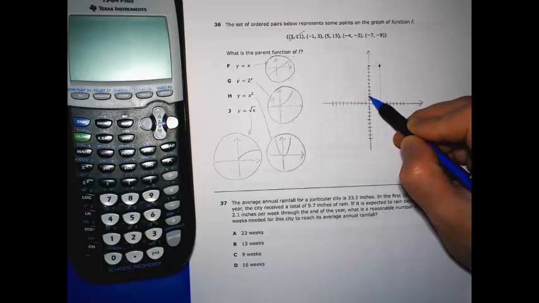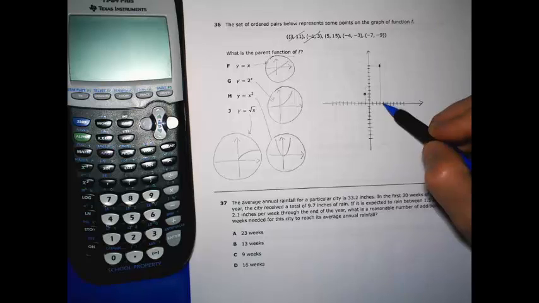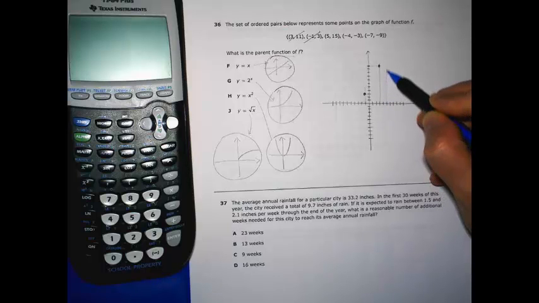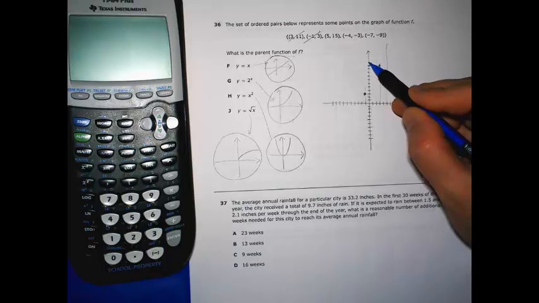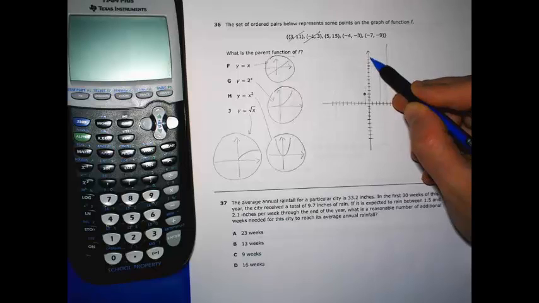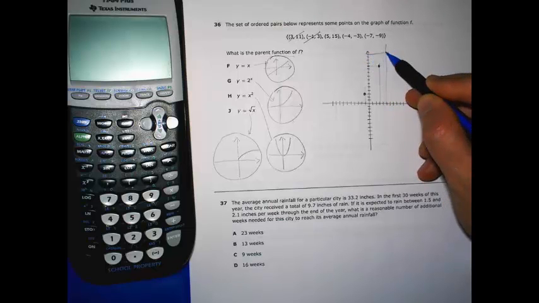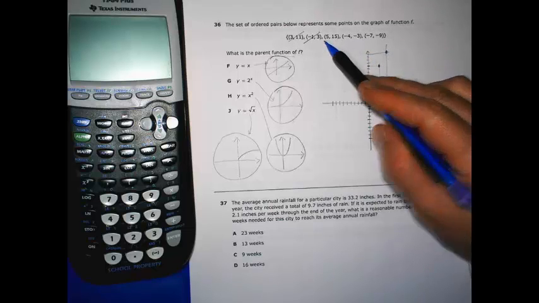And we're going to go up 1, 2, 3. So that's my point right there. Then I have 5. So 1, 2, 3, 4, 5. And this is 11, 12, 13, 14, 15. So that's my point right there.